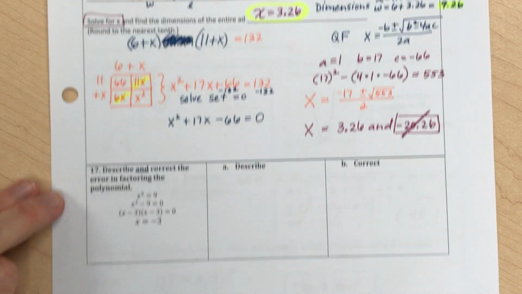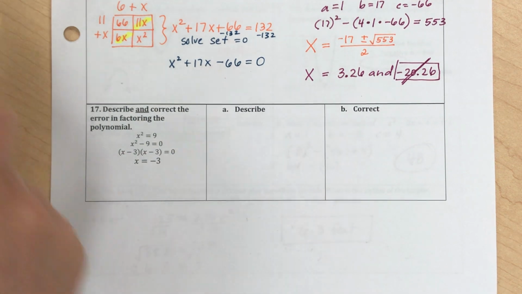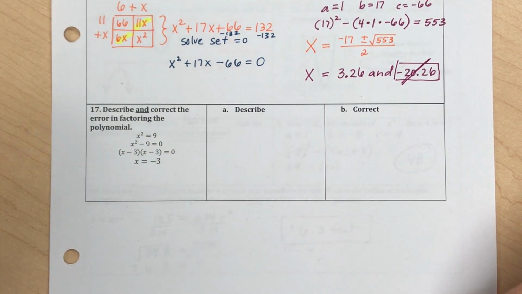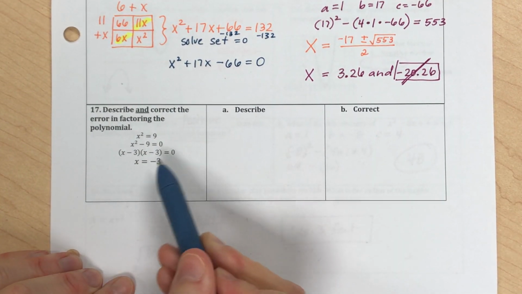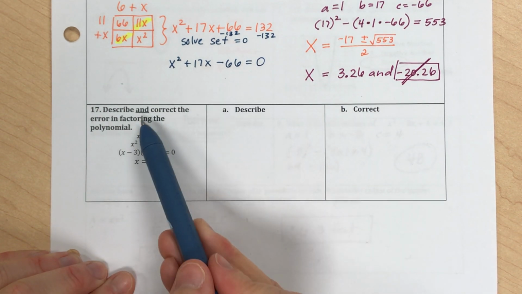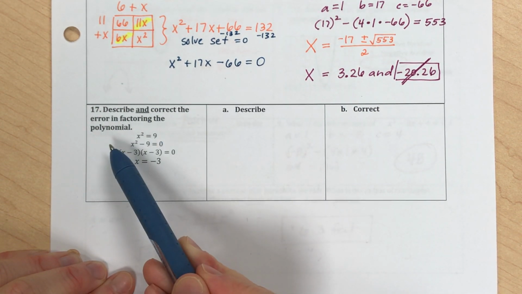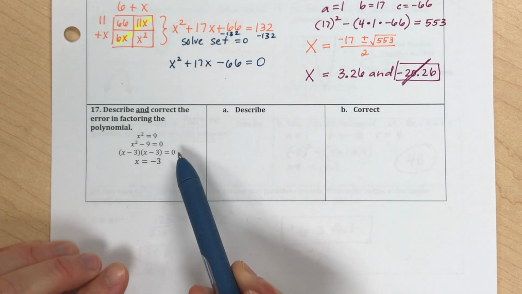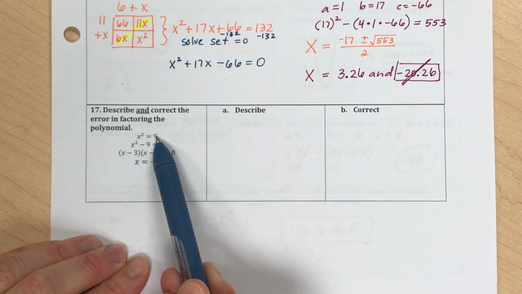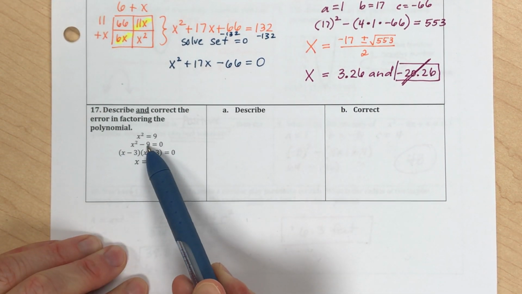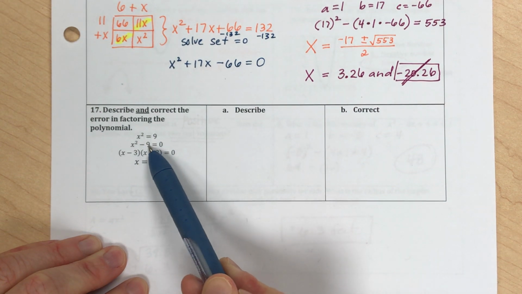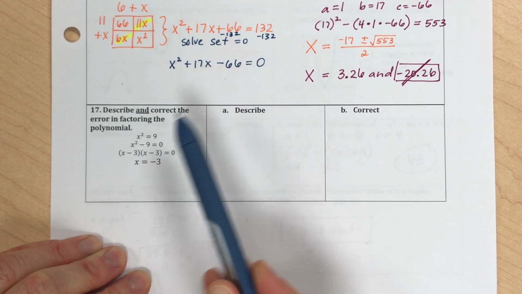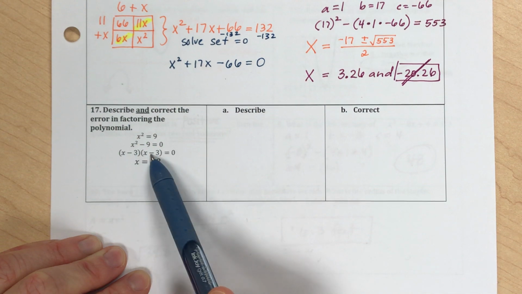Nice job. We have one more question left on the review packet, and this one is kind of a reflection from what we did back in chapter 8. And what it says is describe and correct the error in factoring this polynomial. And they have x squared is equal to 9, and then they move that 9 back over with the side that the x was on, so they subtracted 9. And then the factoring here is where there's an error.